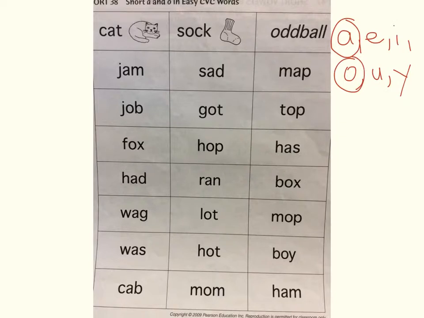Now we know vowels make a couple different sounds. They can say their own names, or they can also say a short version of themselves. For instance, A's can say A, or they can also say A, as in apple. And O's can say O, or O's can also say ah. In this case, we're going to be talking about the short version of our A and our O.